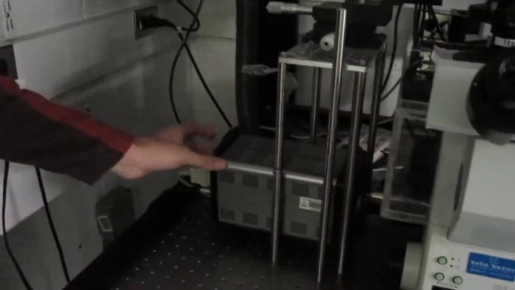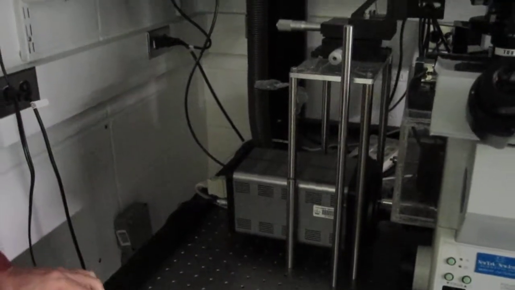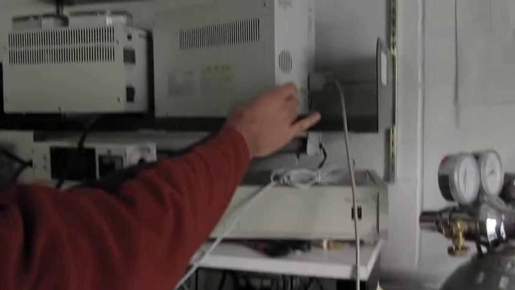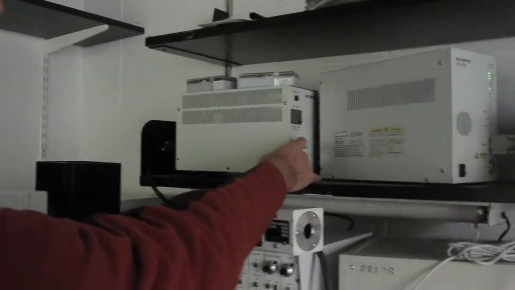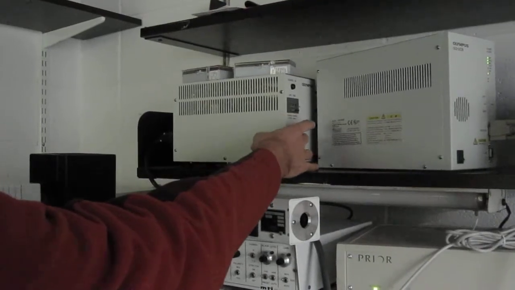Okay, first thing we're going to do is turn everything on. That's the camera, so we turn the camera on. These are the controls of the microscope, there's two of them, we also need to turn them on. And finally, that's the fluorescence lamp. You also need to turn it on.